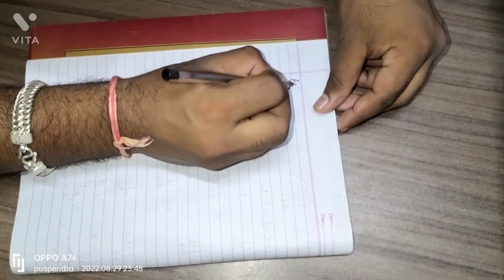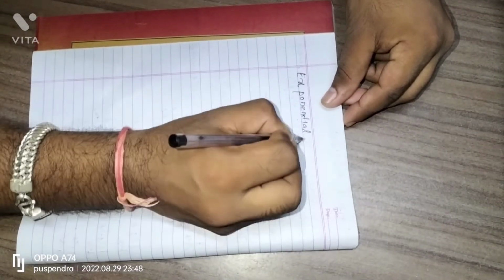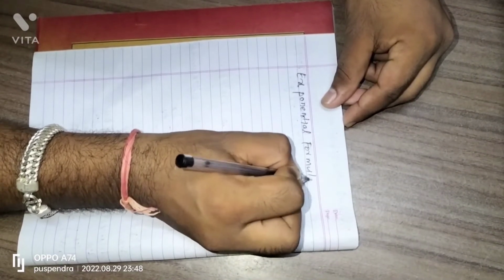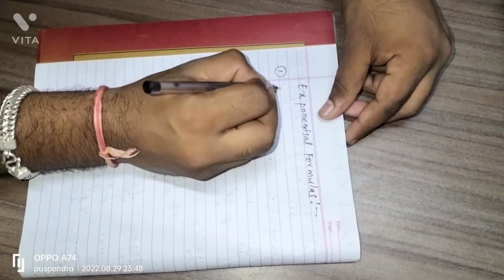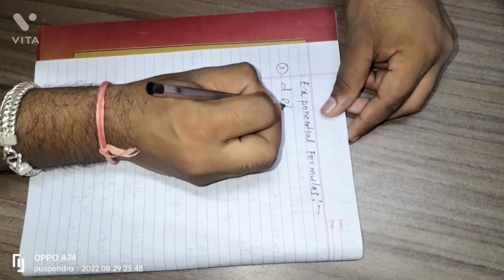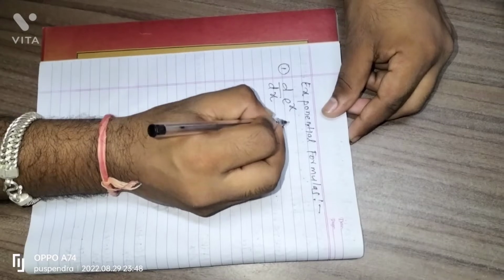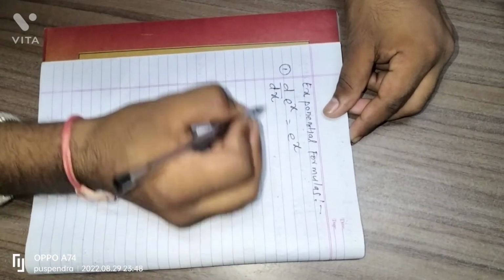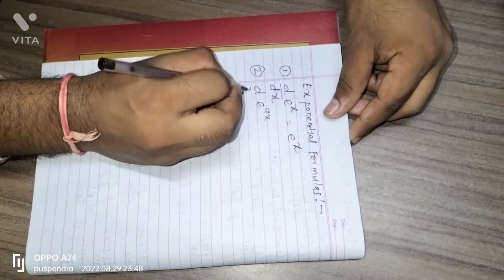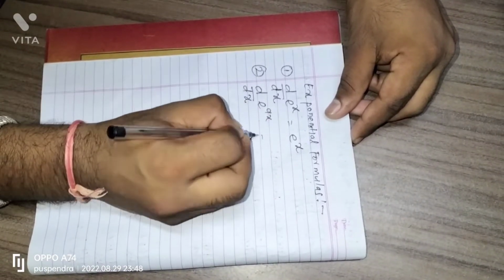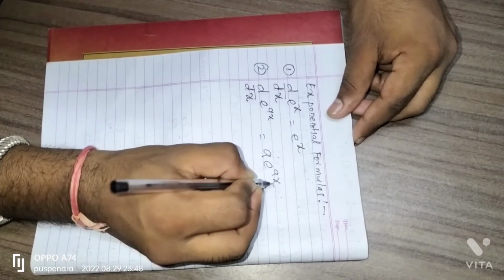Exponential formulas of derivative. Derivative of e to the power x with respect to x is e to the power x, and derivative of e to the power ax with respect to x is a e to the power ax.